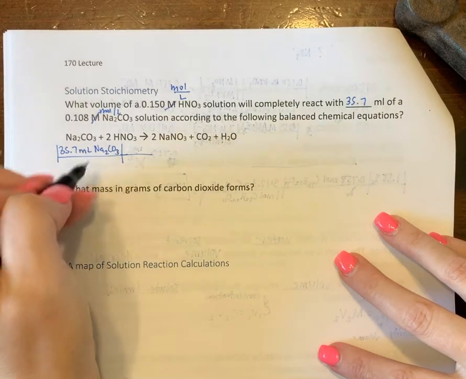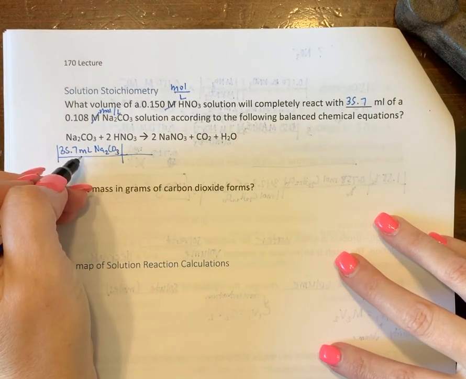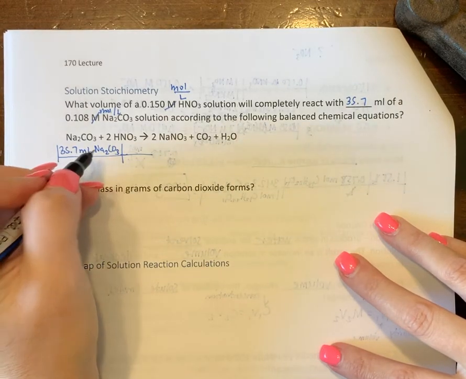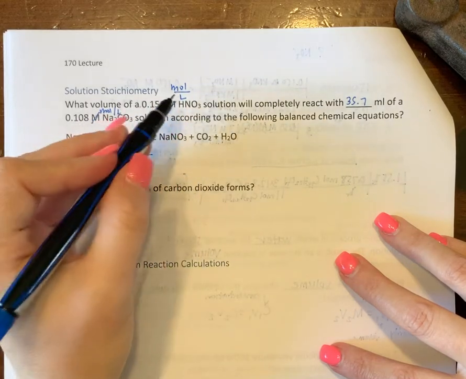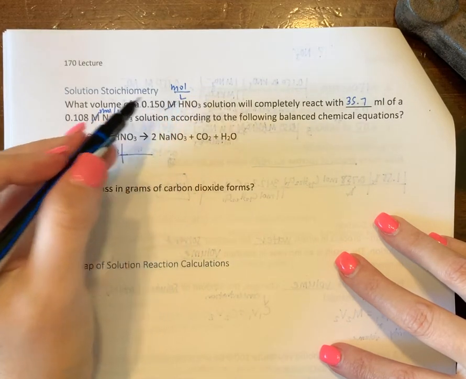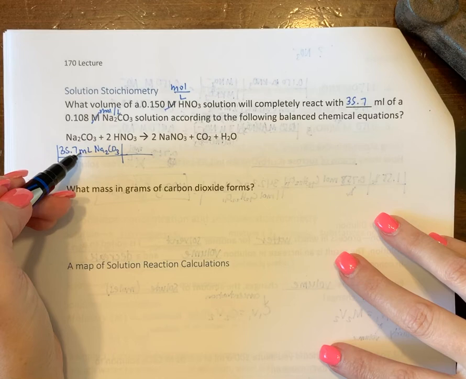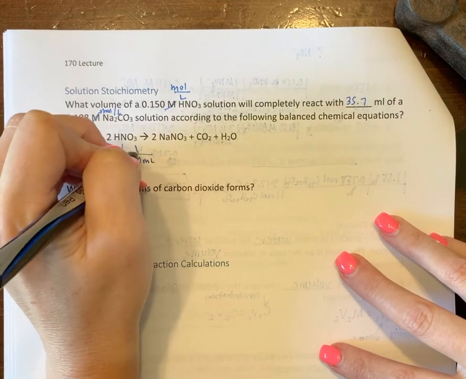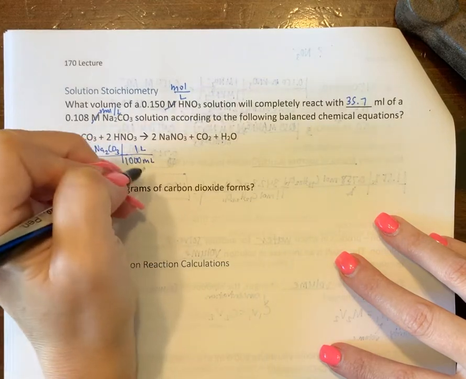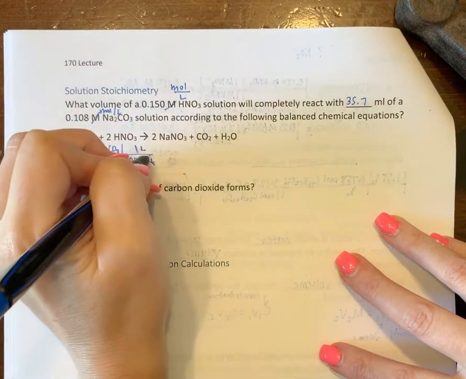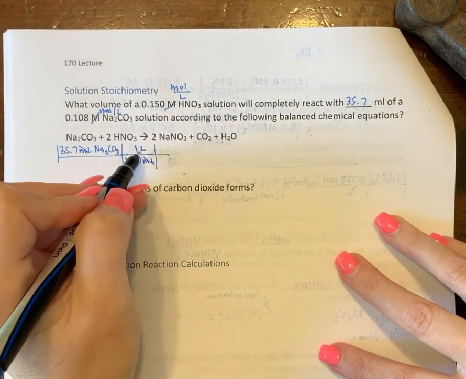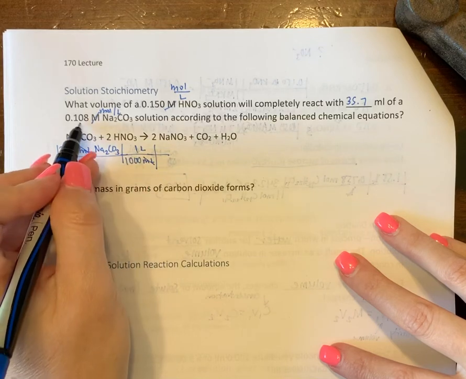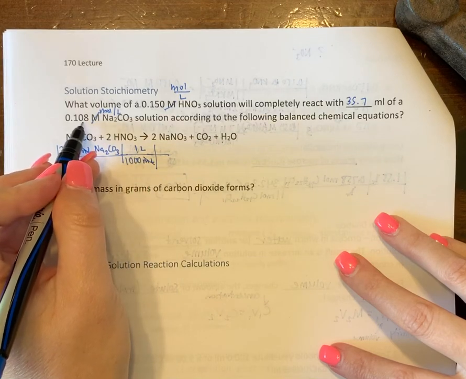Okay, so now we need to get to moles. We can get to moles through molarity. Well, molarity is in liters, and we're in milliliters. So let's get to liters. 1,000 milliliters is 1 liter. That helps. Okay, now we're in liters. Now let's use our molarity that matches up. Make sure you match them up.